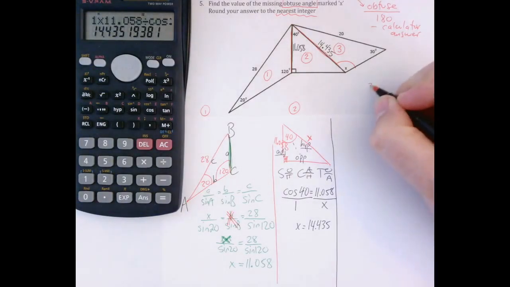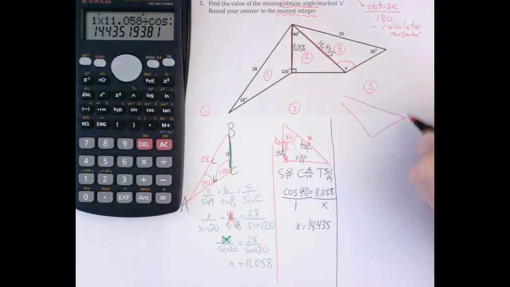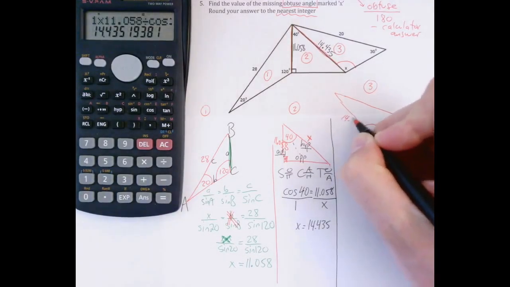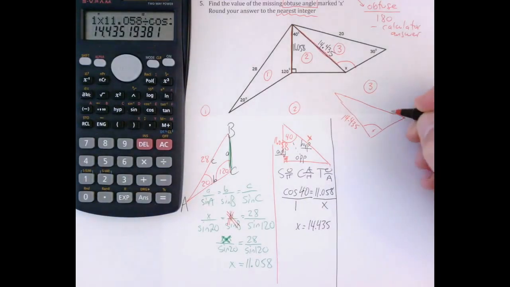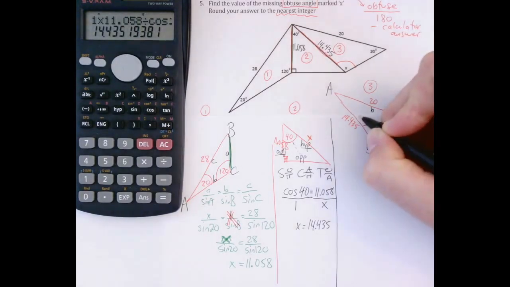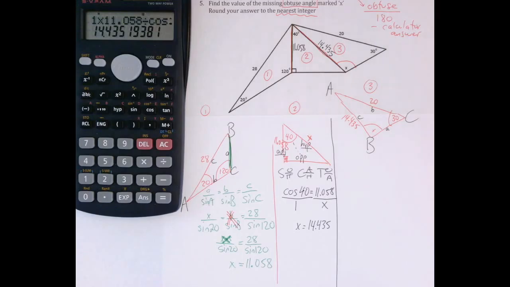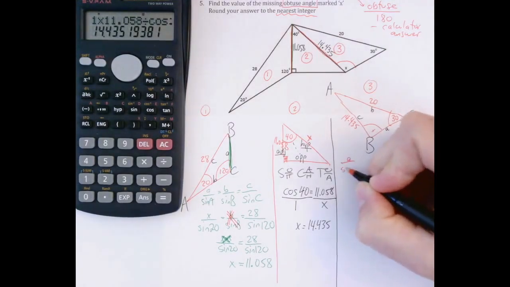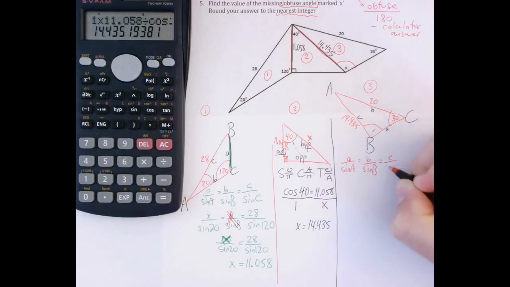So I'll redraw triangle 3. This is the angle I'm looking for. This side right here, 14.435. Here is a 30-degree angle, and this side was given as 20. So on this one, I'm back to sine law because I don't have a right triangle. So I'll label A, B, C. Lowercase a here, lowercase b here, and lowercase c on this side. Now the sine law written out looks like this. So I'm going to fill in what I know.